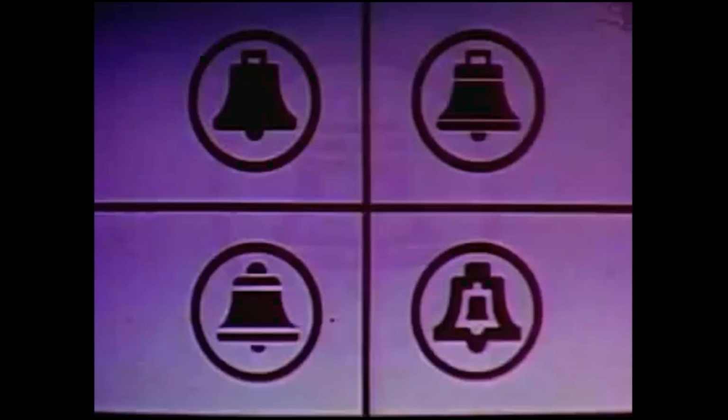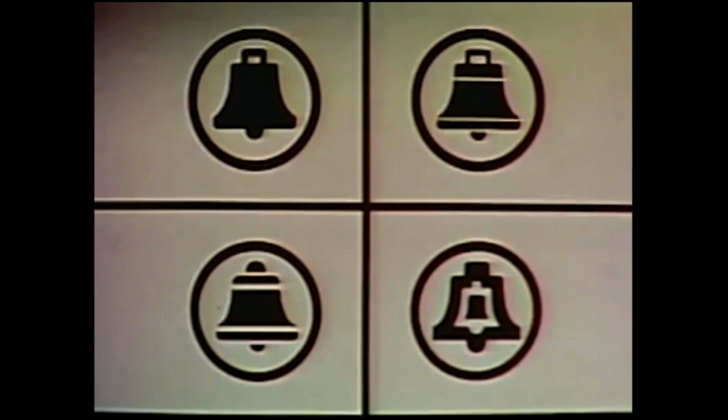Put any kind of a bell inside a circle, and people will recognize it as the Bell system. Watch. Different bells. You still see them as a bell. How up-to-date the system looks, however, depends upon the kind of bell.